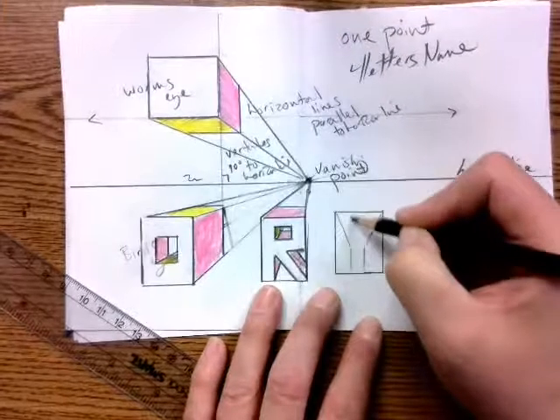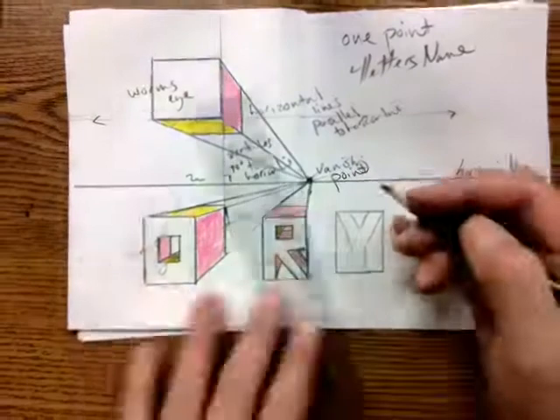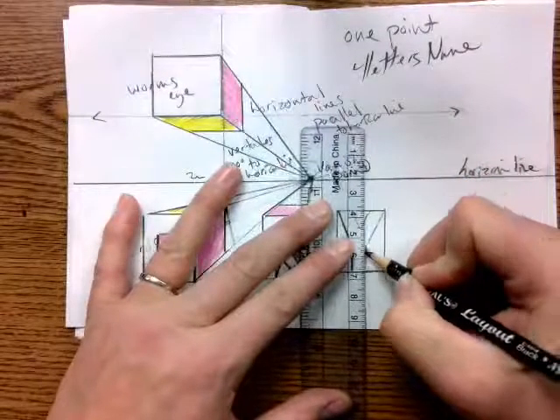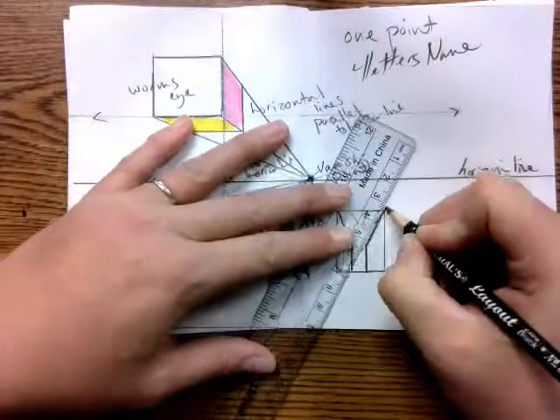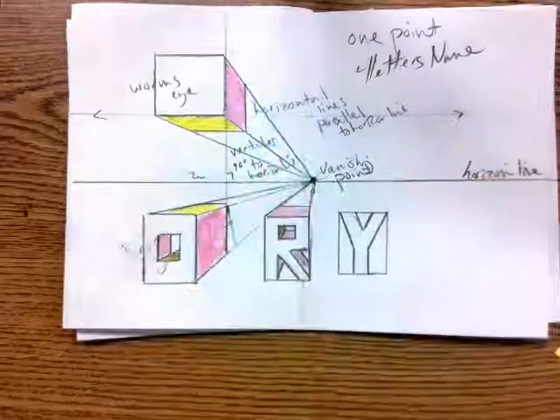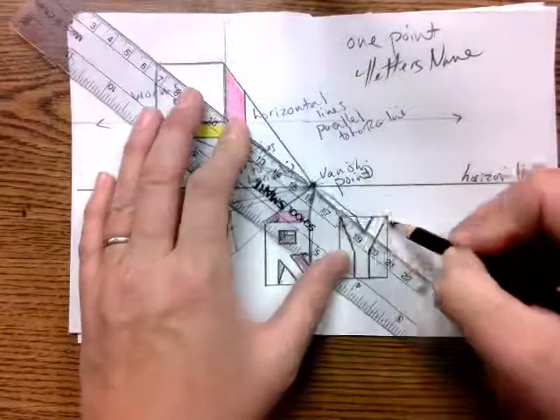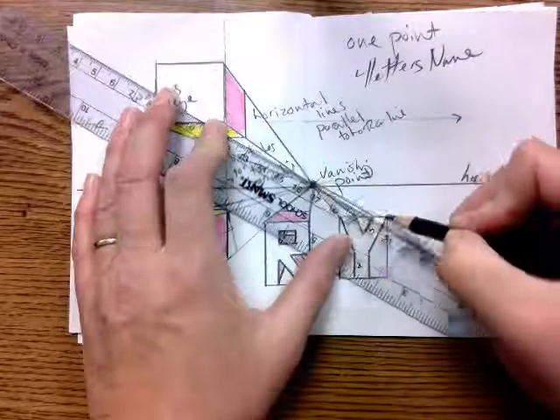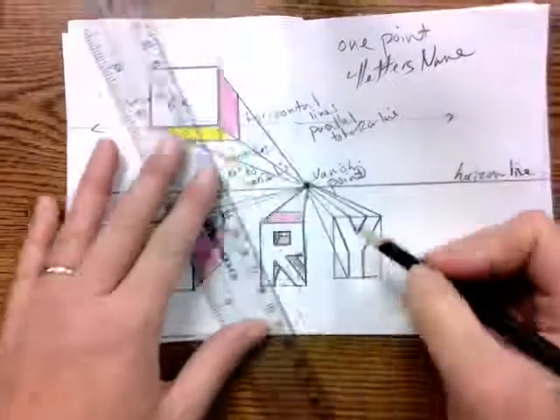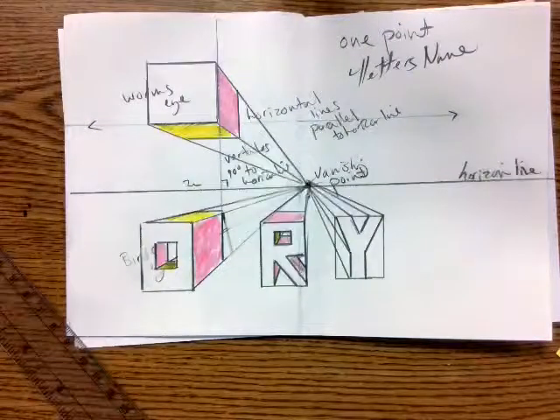Right, so that looks pretty good. Now I'm going to actually use a ruler. All right, connect to my vanishing point. Okay, so depending on where you draw your letter, it's going to change. Like notice how these lines are rotating around the vanishing point. That's what yours will do. It'll start to get a star. So if you're starting to form a star, you're doing it right.